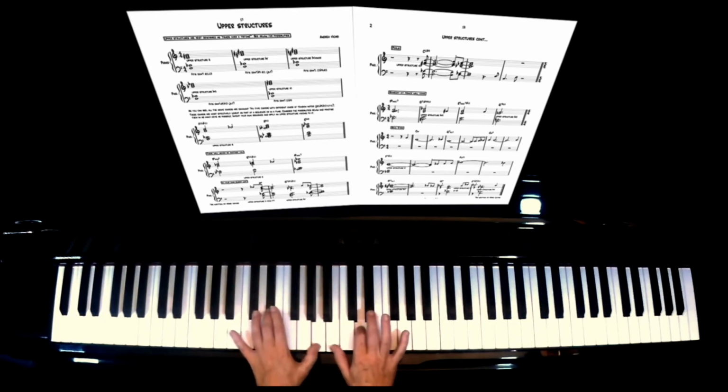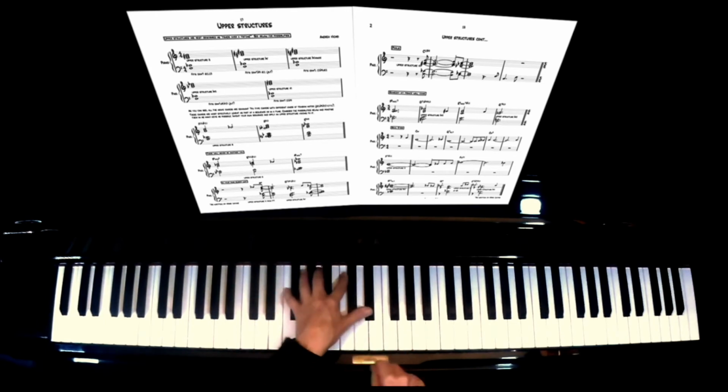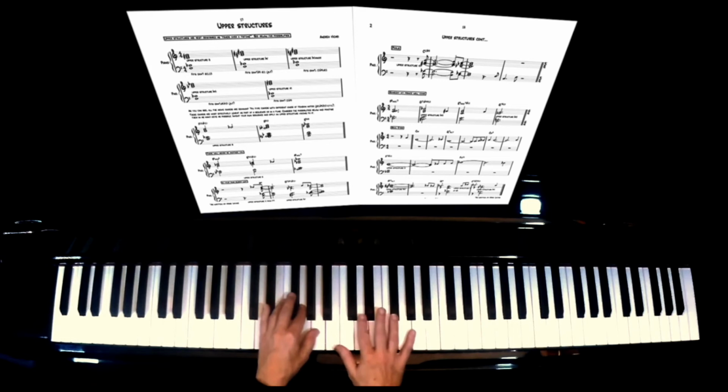And that's upper structure 2. We're on F7. So 2 is a G, so we have the triad of G over F. We don't have all of the notes of G. I've left out the G, but we have enough to make it sound like G. I could put the G at the top, but that wouldn't help you because you wouldn't hear the melody.